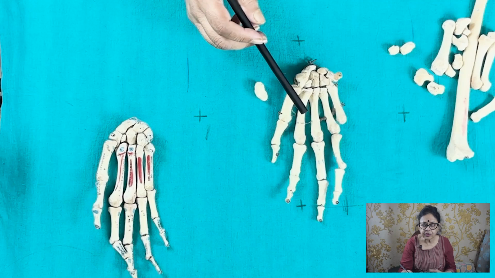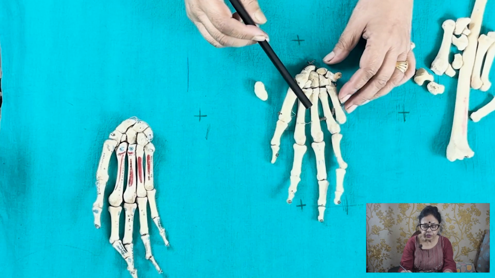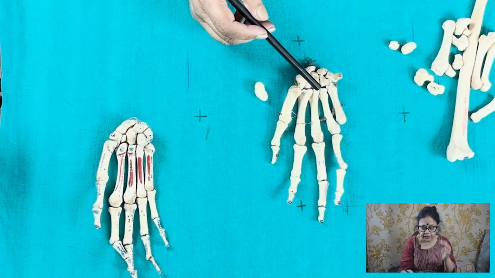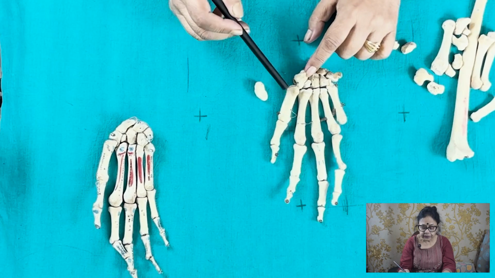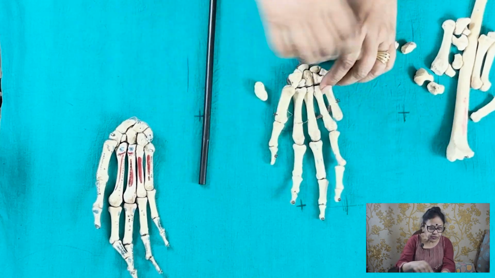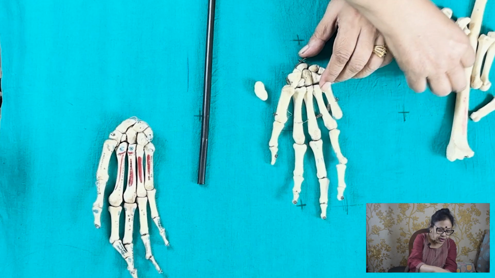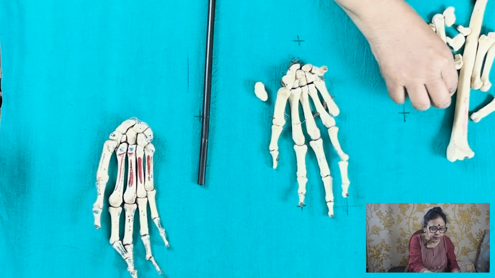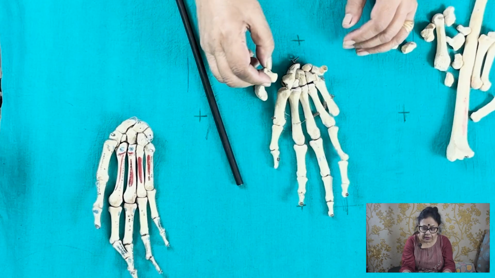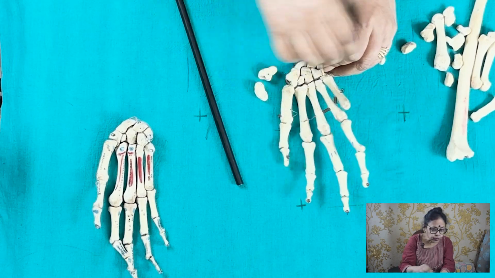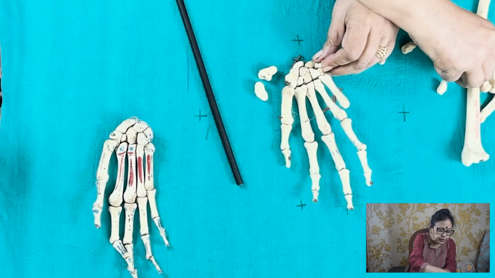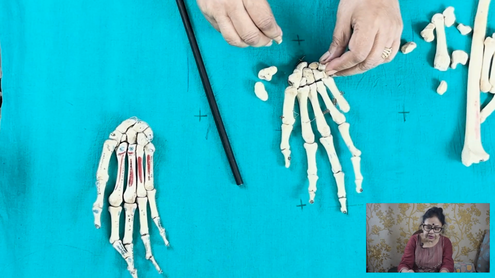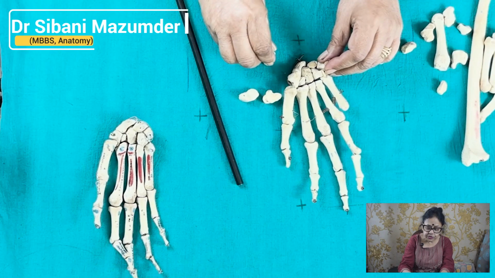Next, the distal row. In the distal row, from lateral to medial, we will see the trapezium. This is the trapezium bone, and the next bone is a small boot-shaped bone, known as the trapezoid.